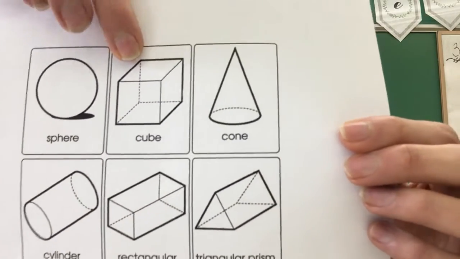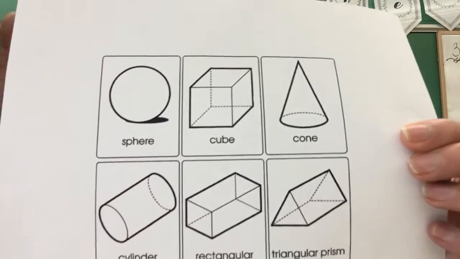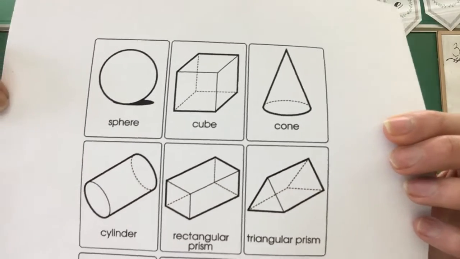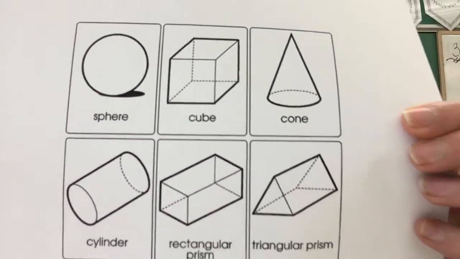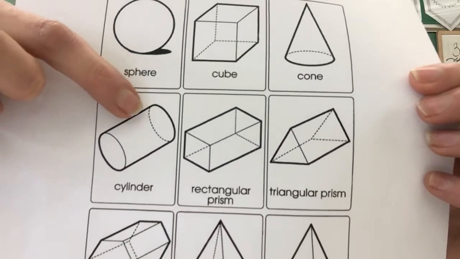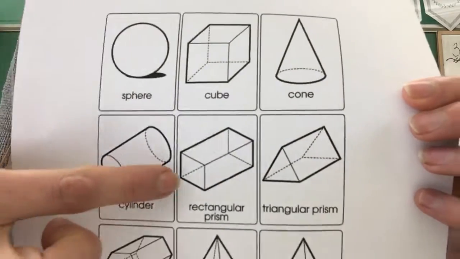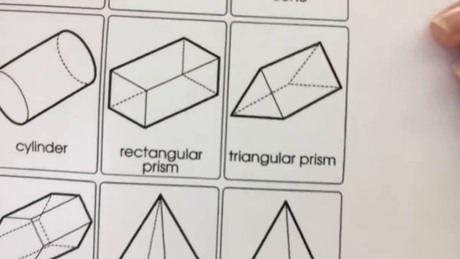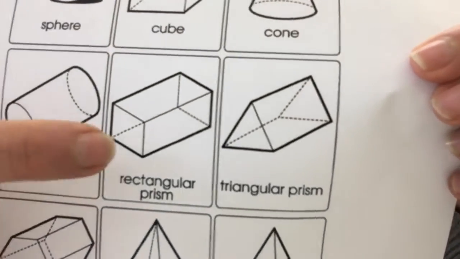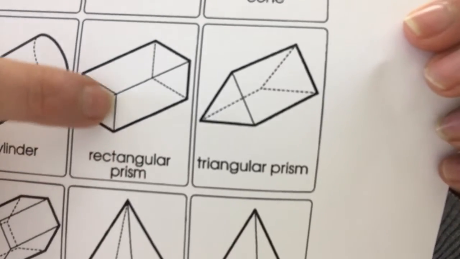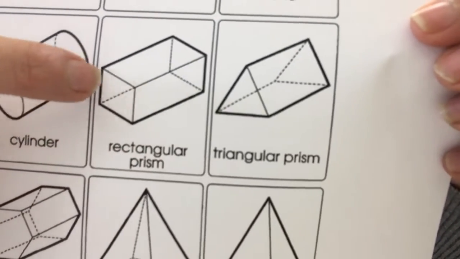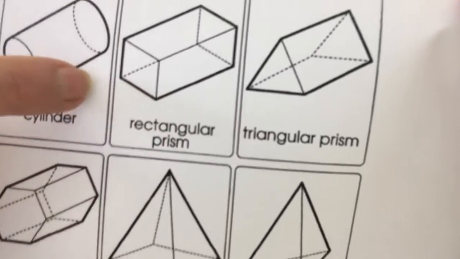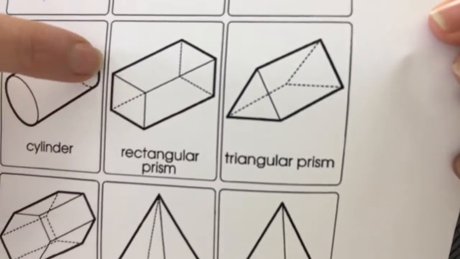And then also, we are going to learn about edges. And edges are super easy also. Edges is basically what's at the end of the geometric solid. So we can take a look at the rectangular prism. Now I'm going to point to the edges. That's an edge. Right there, that's an edge. That's an edge. There's an edge there.